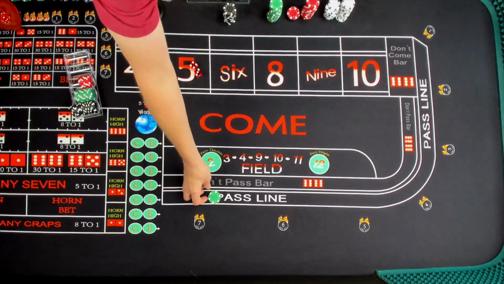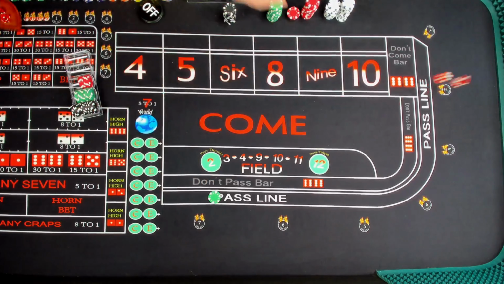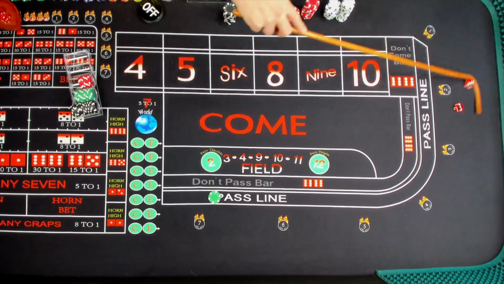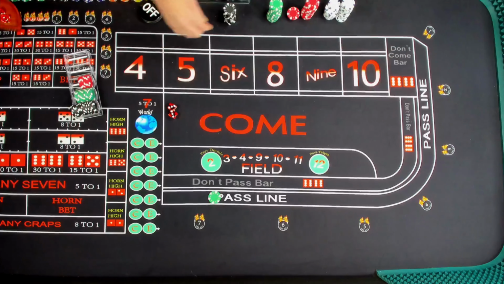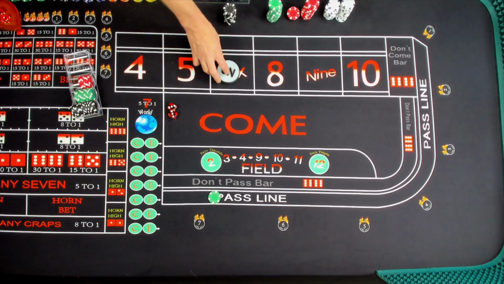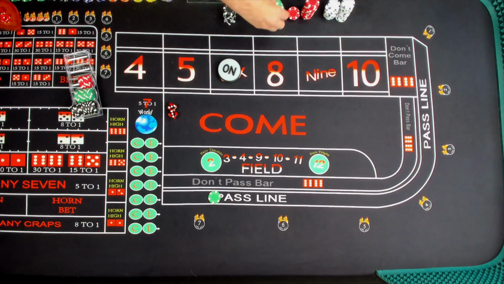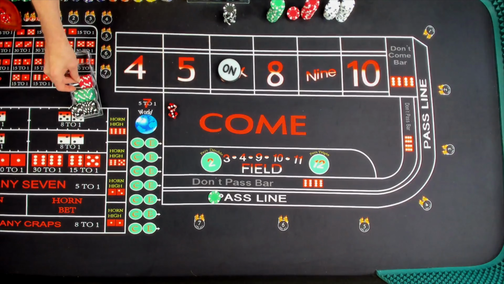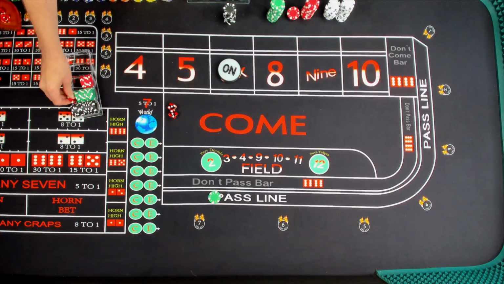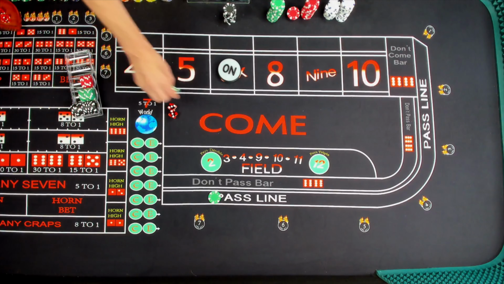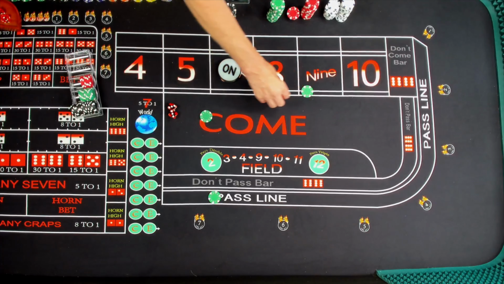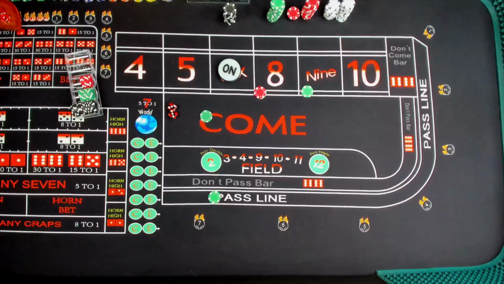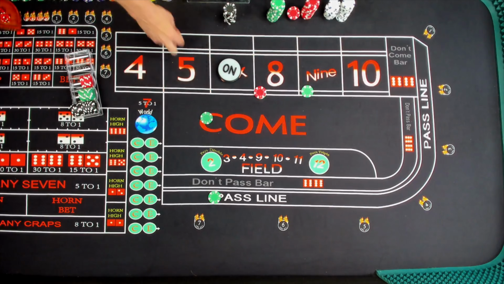Coming out. And 6, 6 the hard way. All right, so we've got 6 there. We're gonna use my money out of my rack. Come bet, 9 and 8. 2 contract bets. When this moves, it'll be a contract bet, and 2 place bets.